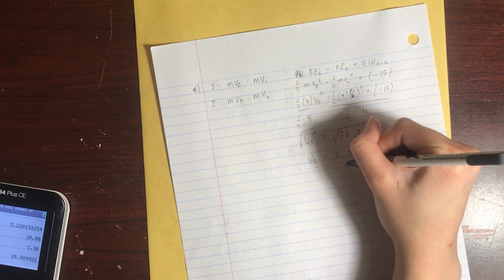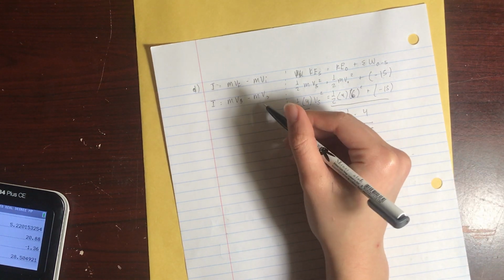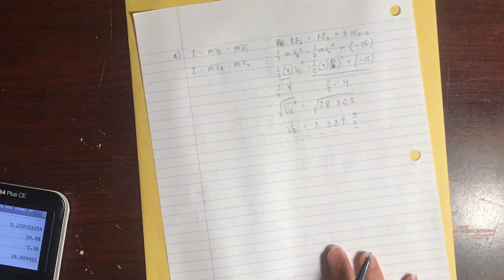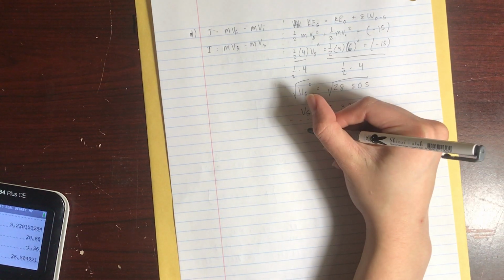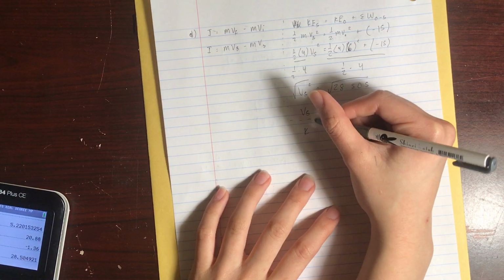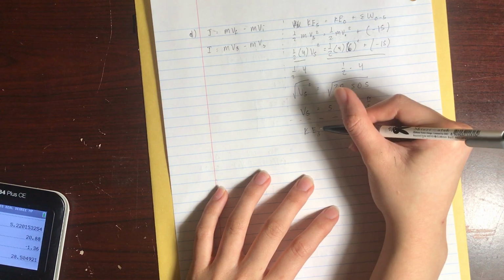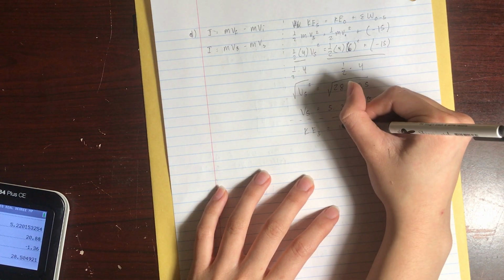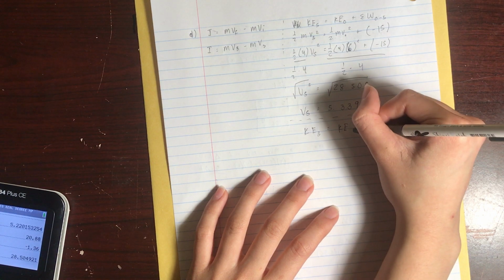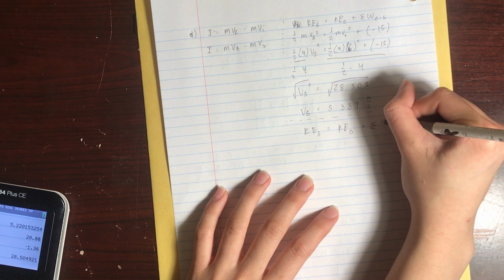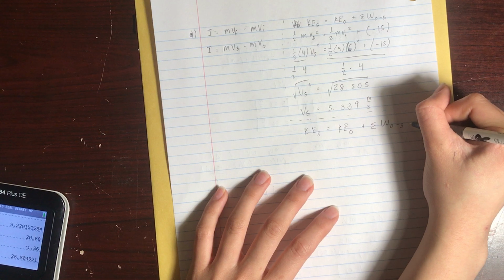And now we're going to find the second velocity, which is velocity at 3 meters. So again, the kinetic energy and work done, KE3, or kinetic energy at 3 meters, is equal to kinetic energy at 0 meters plus the work done from 0 to 3 meters.